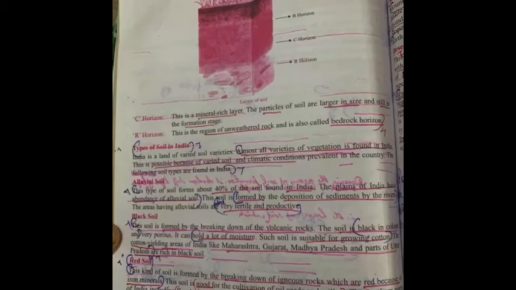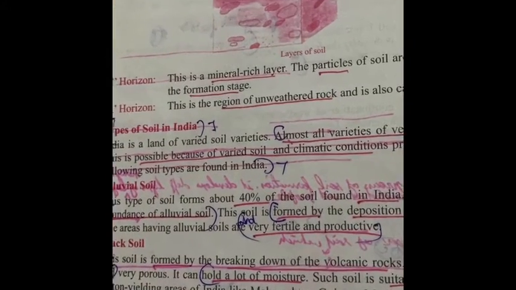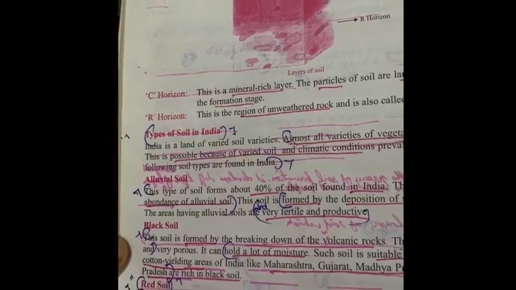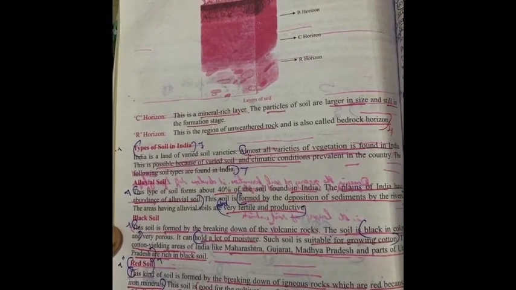Good morning, guys. Today we are going to begin the second session of the second chapter of geography, that is land and soils. We are going to begin with the types of soil in India. India has almost all types of soil, all types of climates and all types of vegetation. So let us see what kind of soil we are having in India.